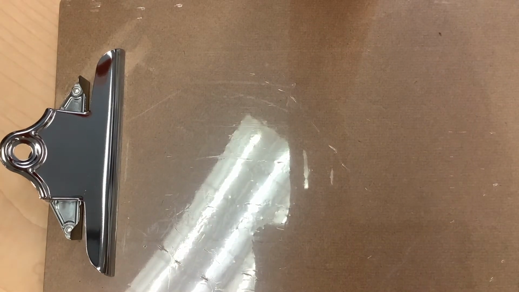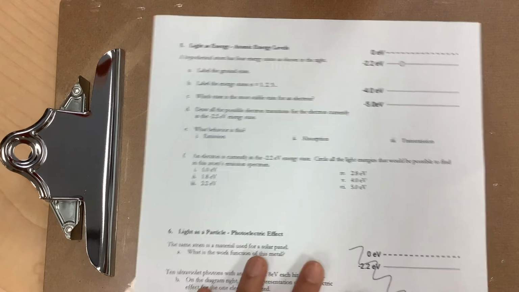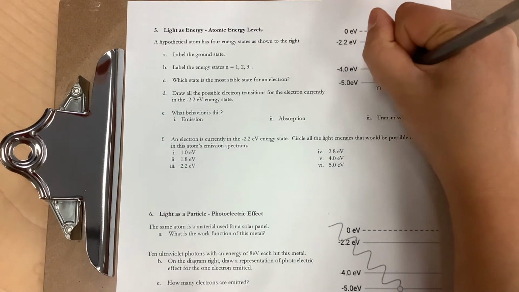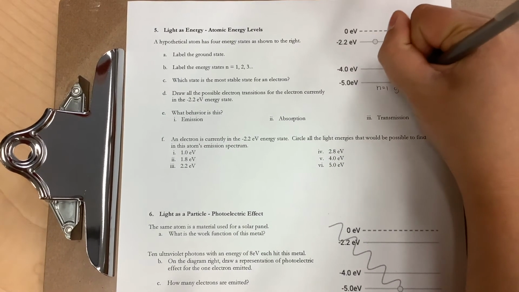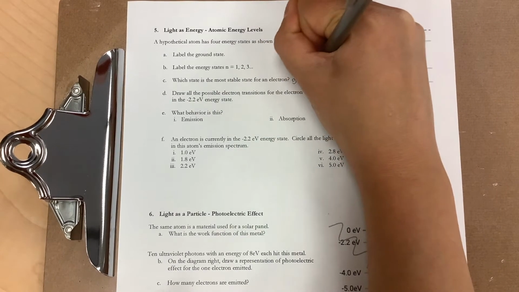So now on to our energy and particle properties of light. Where light actually comes from is it comes from atoms that are excited. The ground state of an atom is the most stable state. That's where the electrons would want to go to.